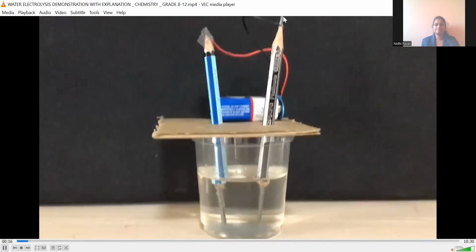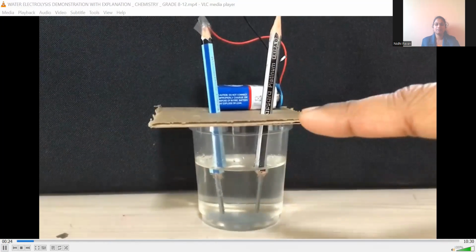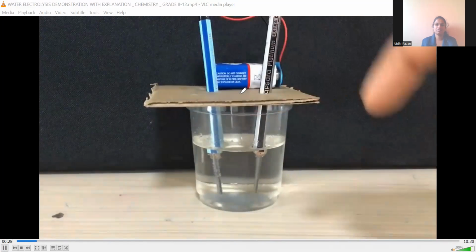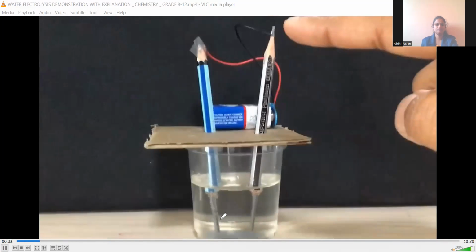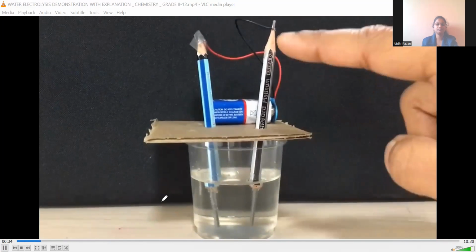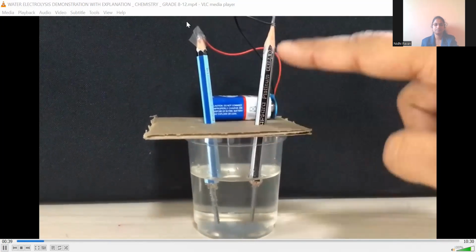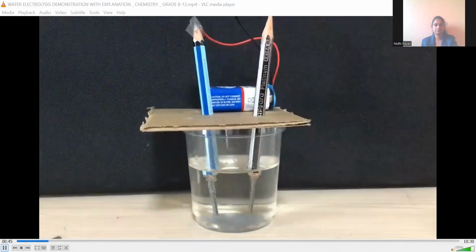So we have got two pencils sharpened at both the ends. Then we have a glass of water. Then we require a cardboard, and we need to make two holes through which the pencils can go inside. And we require a battery. The battery is connected with the leads of the pencil. Now this black wire is connected to the negative terminal of the battery. So this is the cathode, and the red wire is connected to the positive terminal of the battery. So this pencil is the anode.